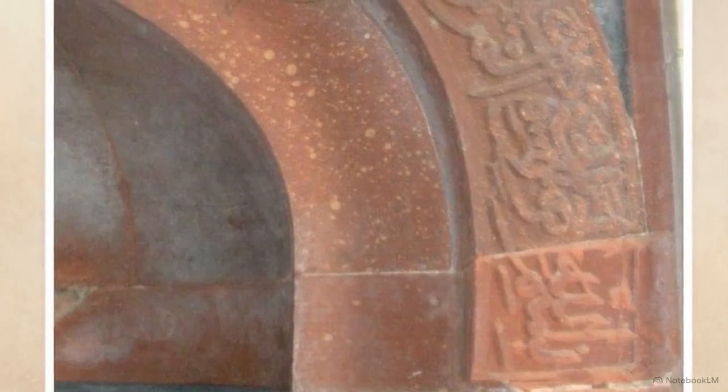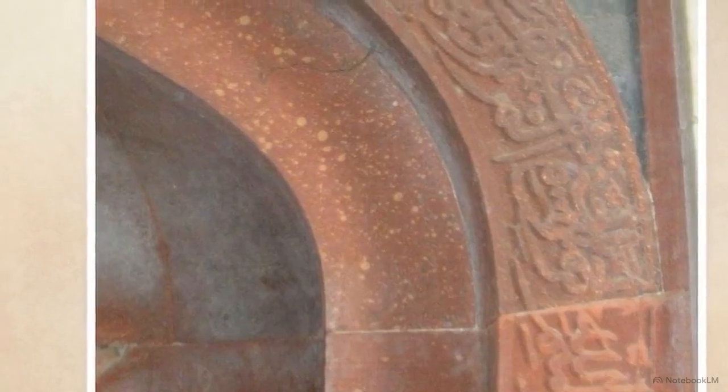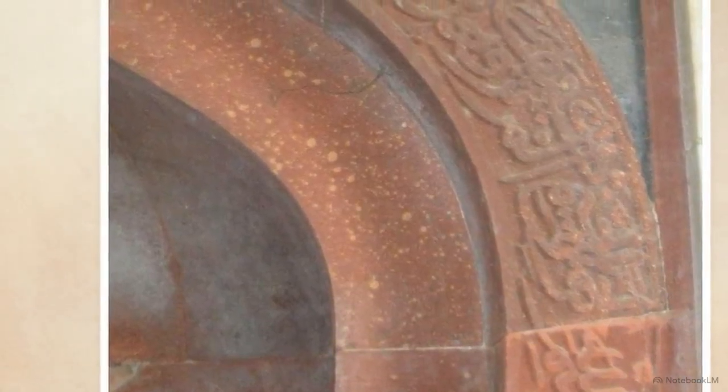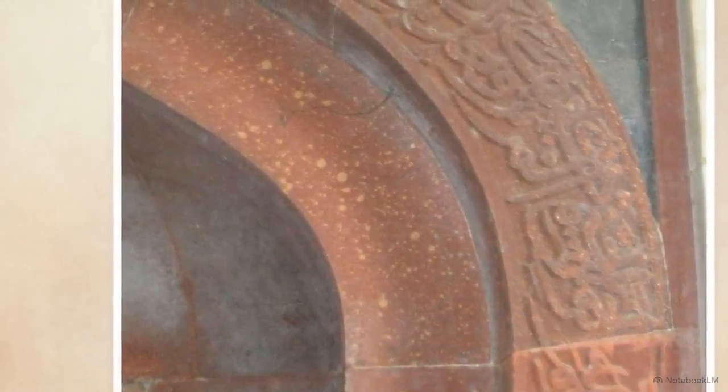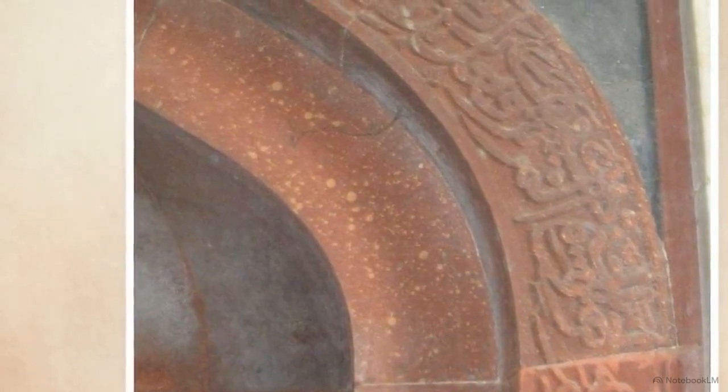We see the limitations of this baseline technique here. The calligraphy is carved directly into the curved red sandstone. This creates a geometric problem. Early horizontal scripts, like Naskh and Kufic, are difficult to scale on towering vertical structures without losing proportions.